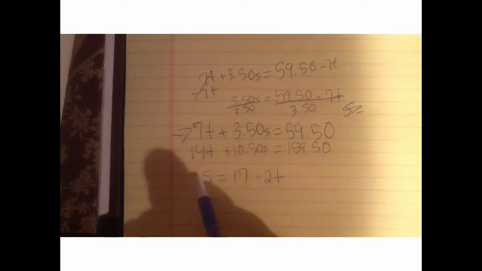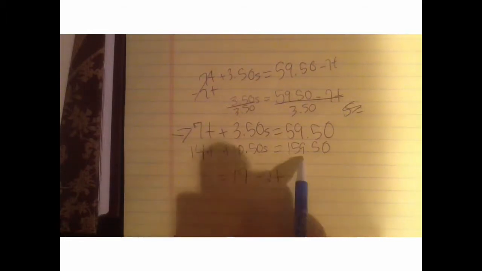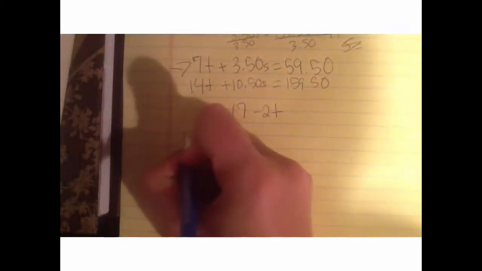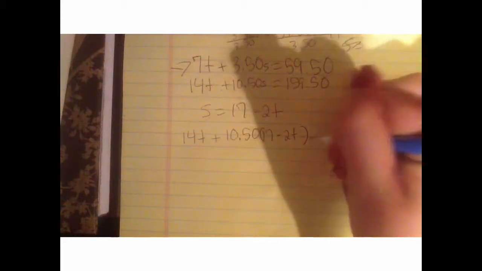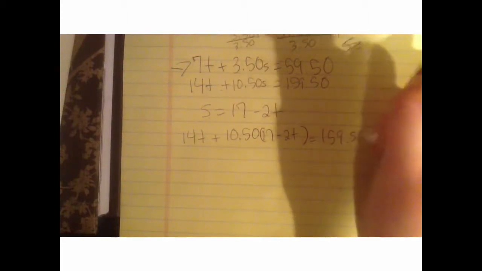So now I'm going to take my new equation and plug it into my second equation. So I'm going to go 14t plus 10.50, in parentheses. Again, I'm replacing s with 17 minus 2t. And I haven't used my 150.50, so I'll keep that.